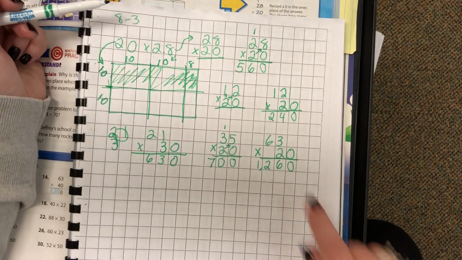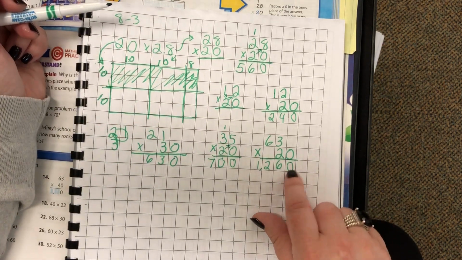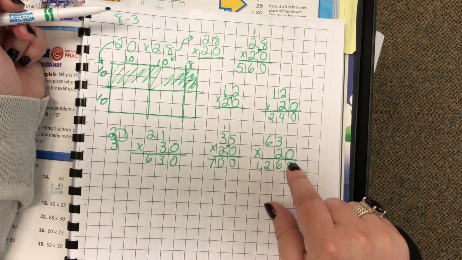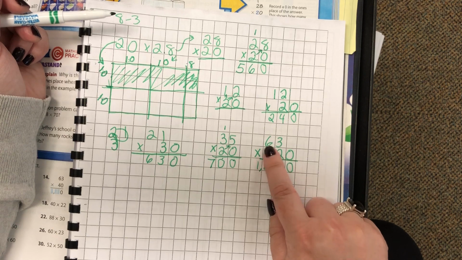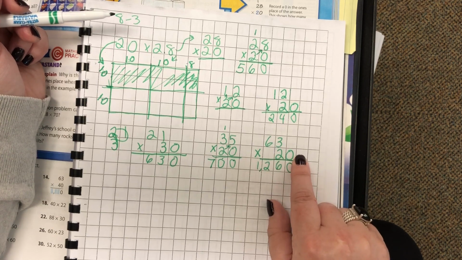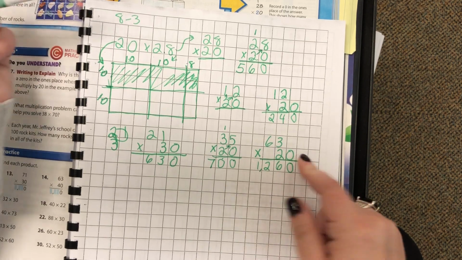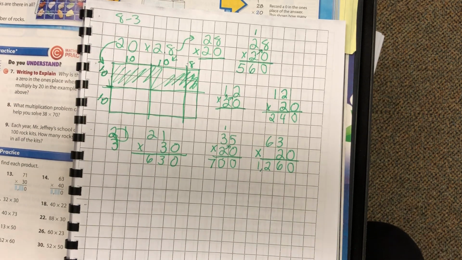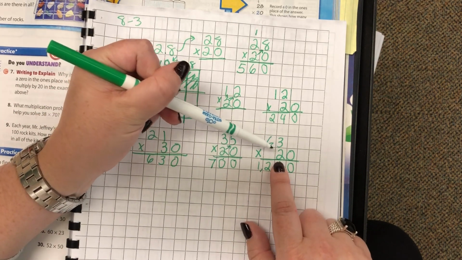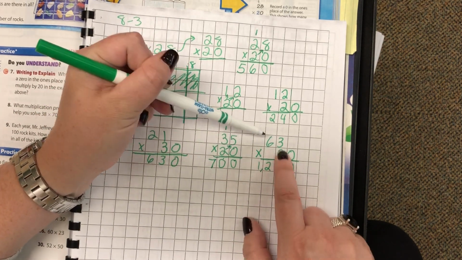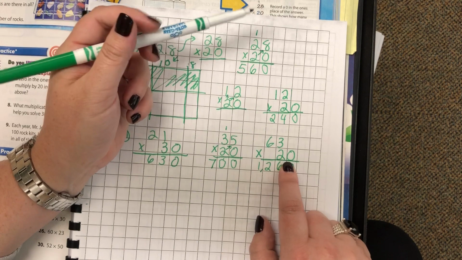I like that. I mean, this makes your brain a little happier, but you can only write it like this when it's by a multiple of 10. You cannot do 63 times 22 like this. Okay? That's different. All right, one more. I'm hearing happy noises, so I think we're starting to get this. Okay, 27 times 60. And remember, you never, ever put the multiple of 10 on top. It's always on bottom. That's going to help you.